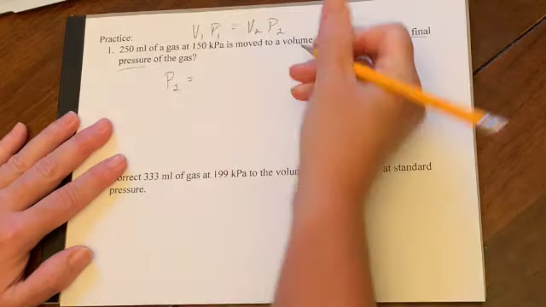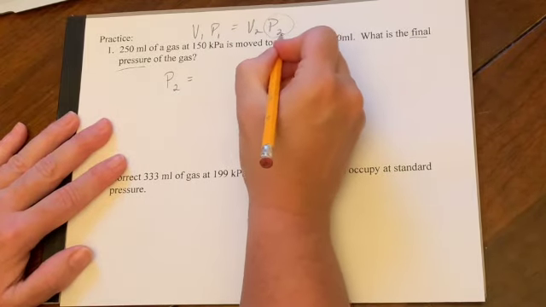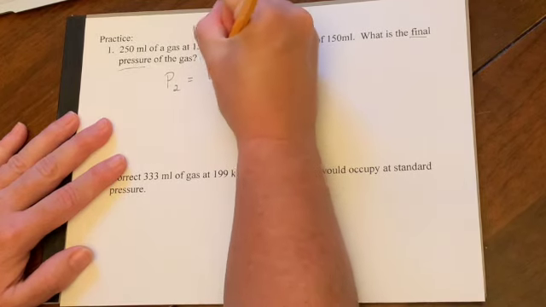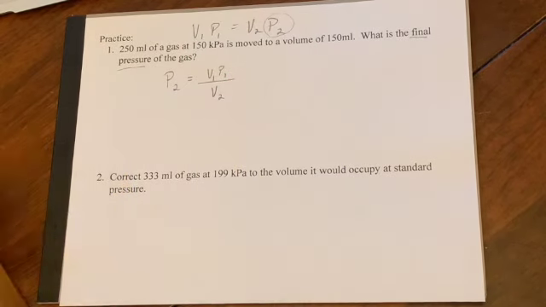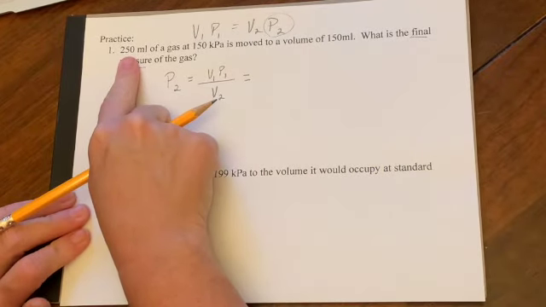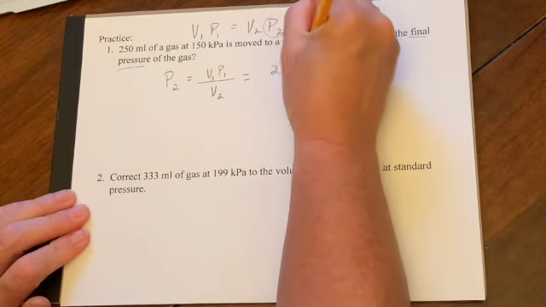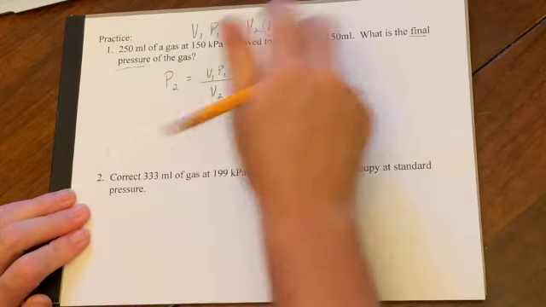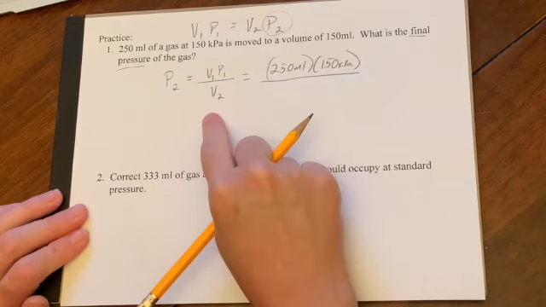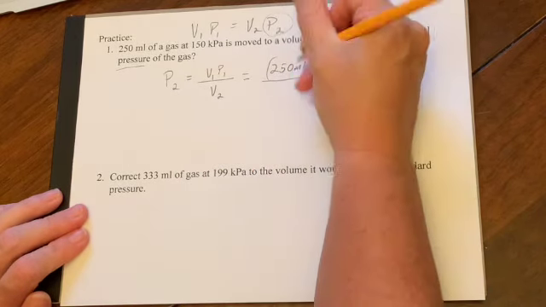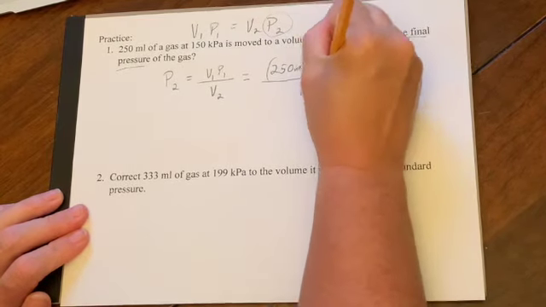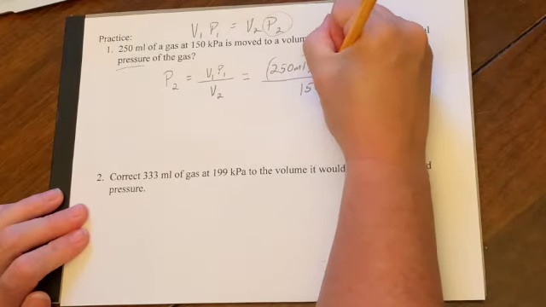So to get P2 all by itself, I'm going to divide each side by V2. So P2 is going to be equal to V1 P1 over V2. Again, how you decide to do your algebra is completely up to you. You have 250 mL, that's your initial volume, so that goes right there. And your initial pressure is 150 kilopascals. You are changing that volume to 150. Sorry, that's in milliliters. You're decreasing that volume.